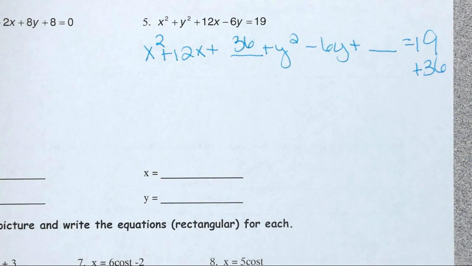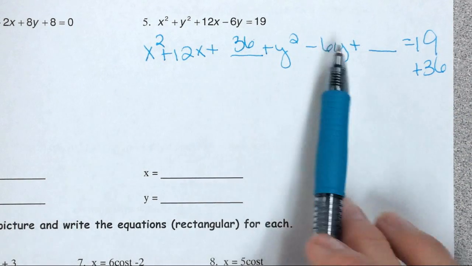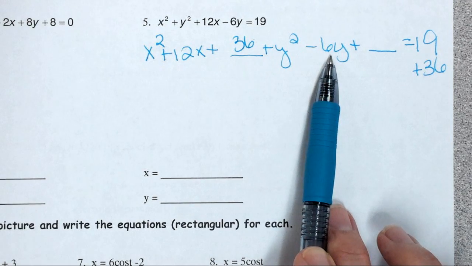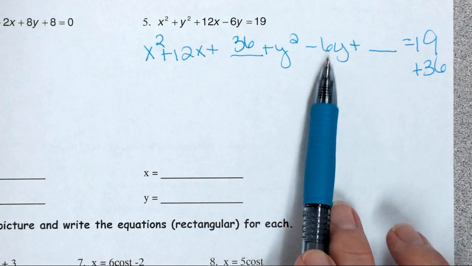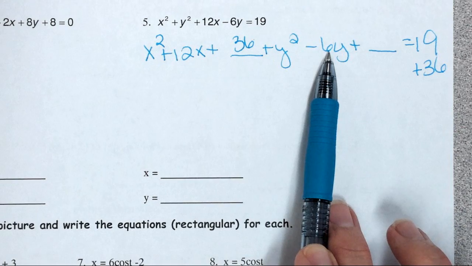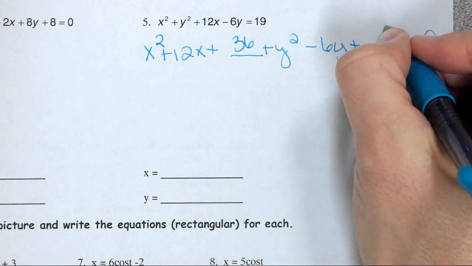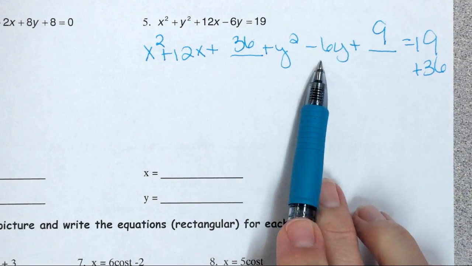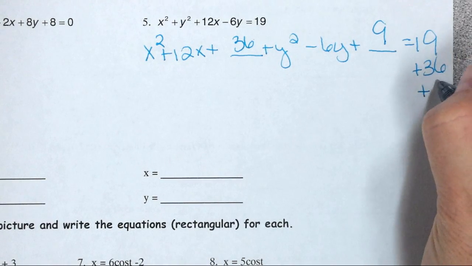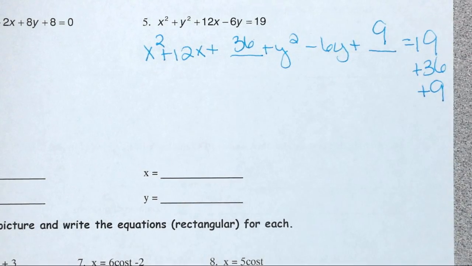We're going to do the same process for the y's. We're going to half, square, and add. What is half of negative 6? Negative 3. What is negative 3 squared? 9. I halved it, I squared it, and now I'm going to add it. It is that same process every time, all the time, forever and ever and ever. Amen. It's something you got to get used to.